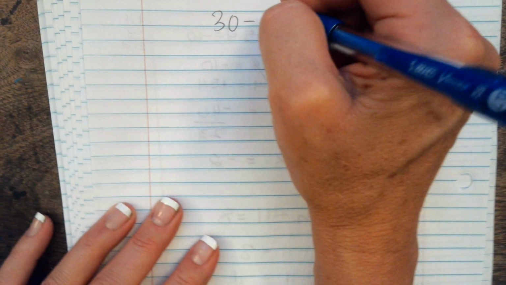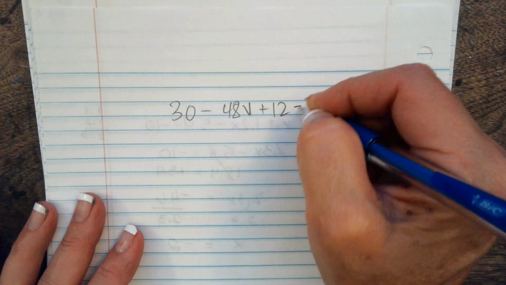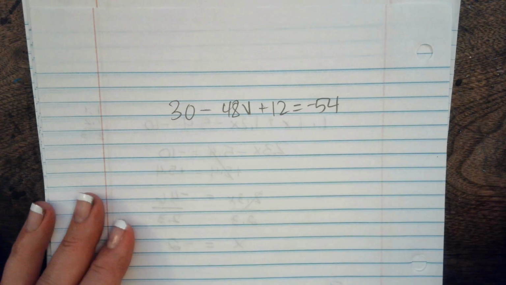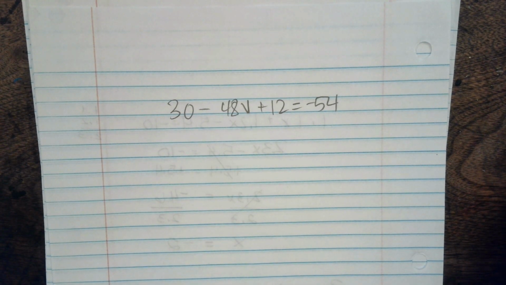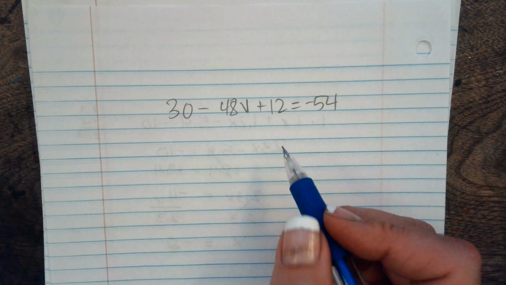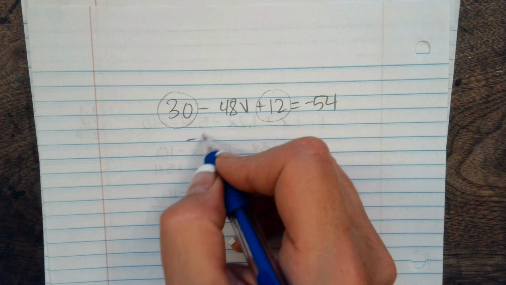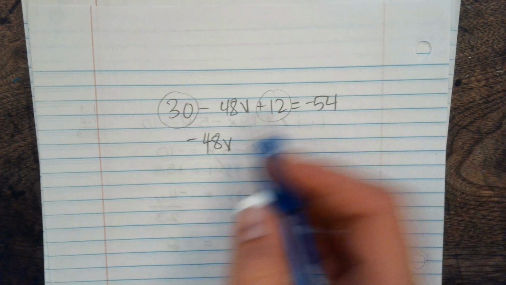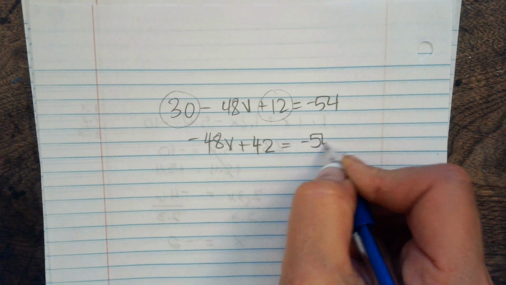Then the last, there's two more. 30 minus 48v plus 12 equals negative 54. What would I do first? You would do 30 plus 12. So this is a like term with this. This is negative 48v. And then you would combine these. Plus 42 equals negative 54.